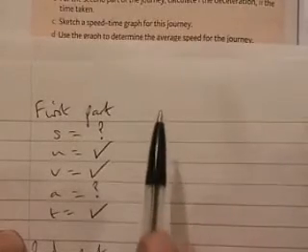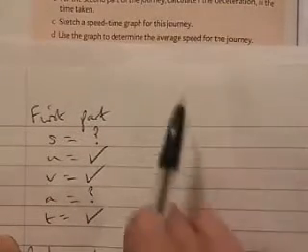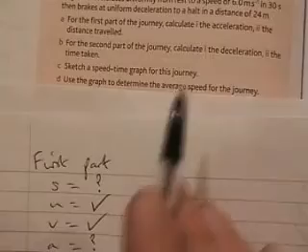For the second part of the journey, it tells you it's slowing down. It says deceleration, so it's like negative acceleration, it's slowing down. And the question tells you how far it travels, so s is known for the second part.